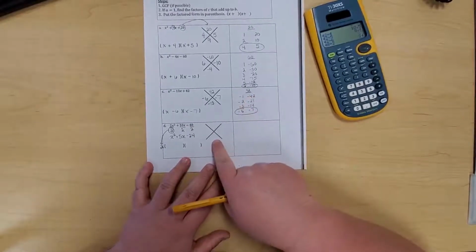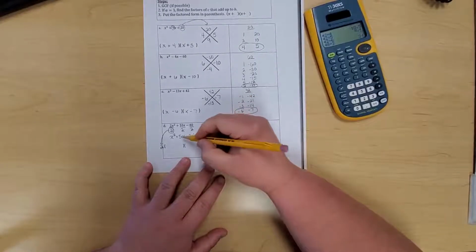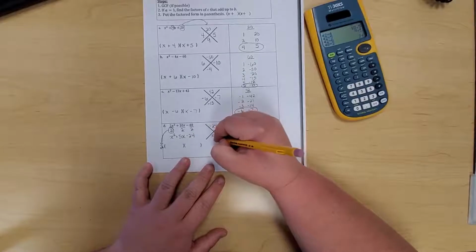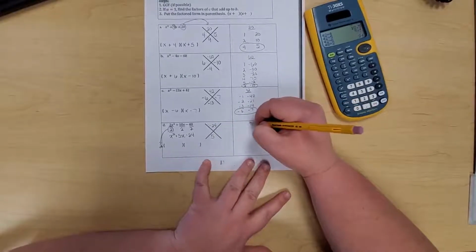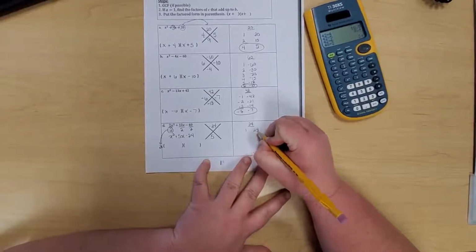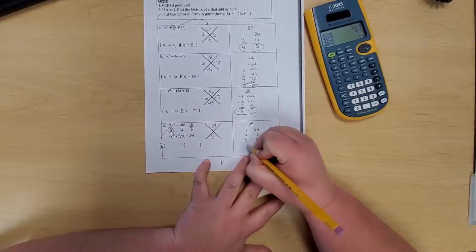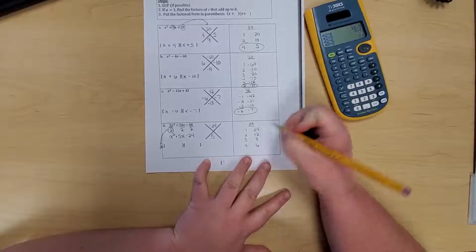Now I move into the big X. The last number goes on top, that's negative 24. And the middle number goes on the bottom, that's 5. So I'm going to find all the factors of 24. 1 and 24, 2 and 12, 3 and 8, 4 and 6.